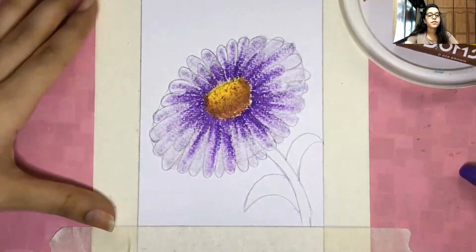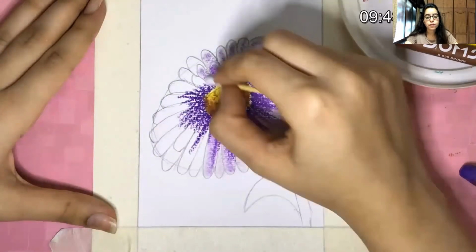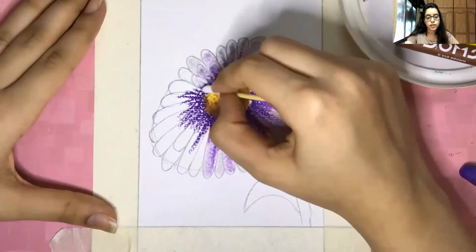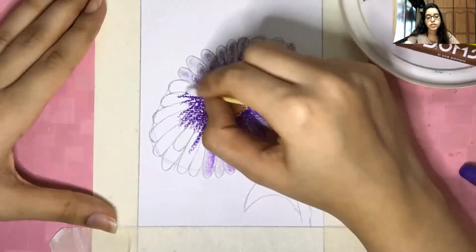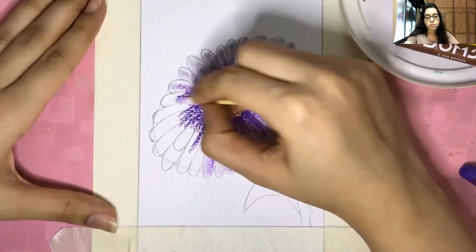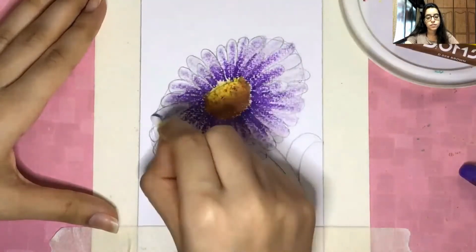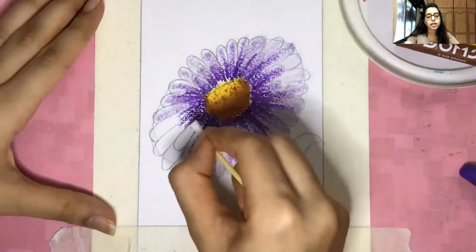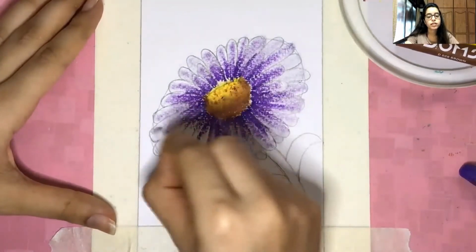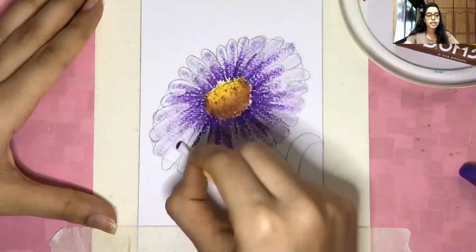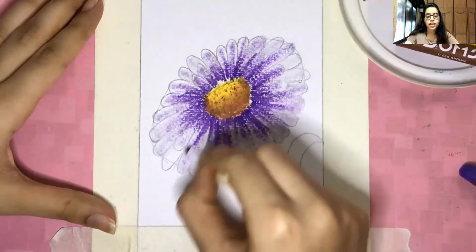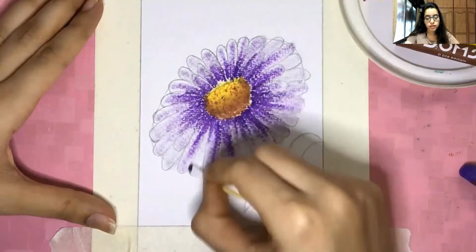Okay, so you can see we had just added a portion of color to the central area and then we blended it towards the entire petal. So here's a quick recap for anybody who didn't follow it up till here. If you see, I start blending, that is moving my earbud in circular motions right till the end of this petal, so that I end up getting a little bit of shade of purple or violet till the end of the petals as well. That's what I do for all the petals.